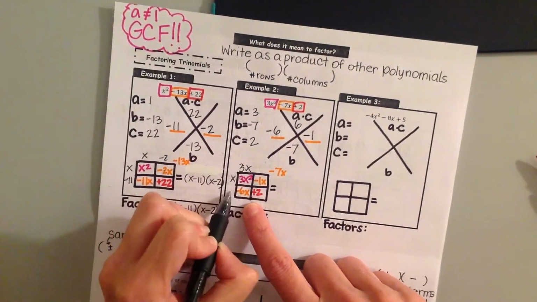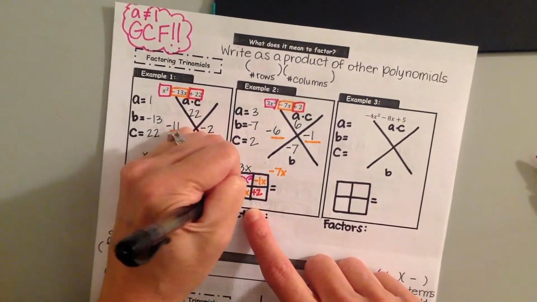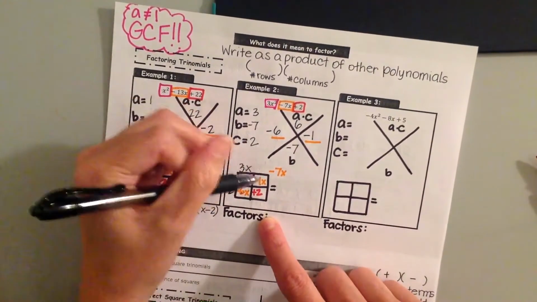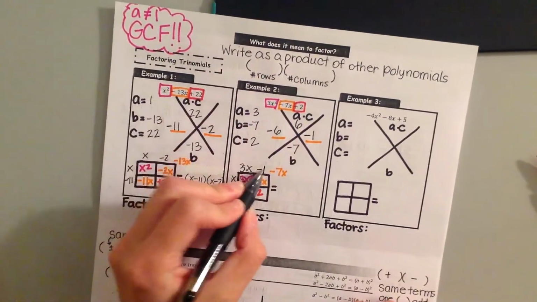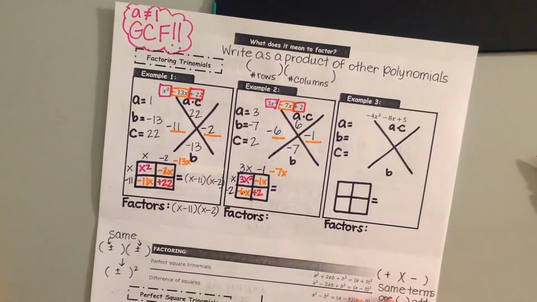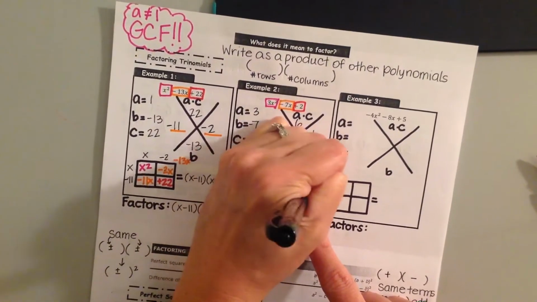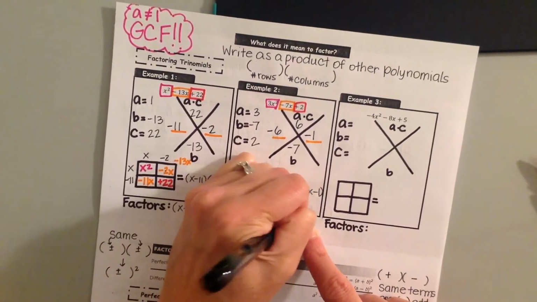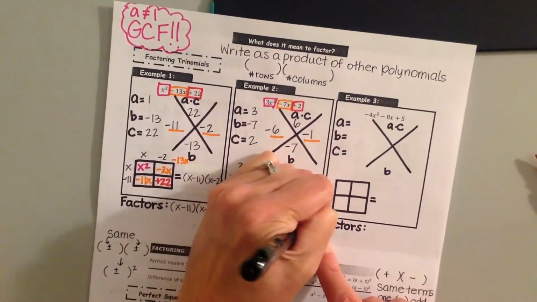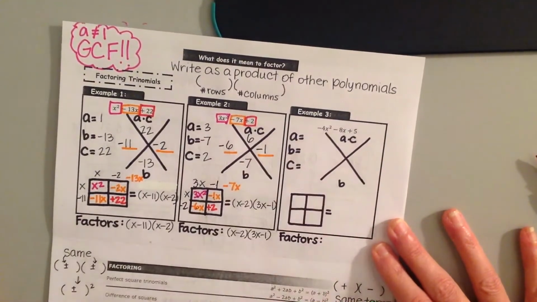And now I'm going to use my multiplication skills to see 3x times what is going to fill in the box for negative 6x. And hopefully you're saying negative 2. What times x is going to fill in the box for negative 1x? Negative 1. And will negative 1 times negative 2 fill in the box for positive 2? Yes. So my factors are x minus 2, 3x minus 1. So those are my factors. I would need to multiply x minus 2 and 3x minus 1 to get the product of 3x squared minus 7x plus 2.